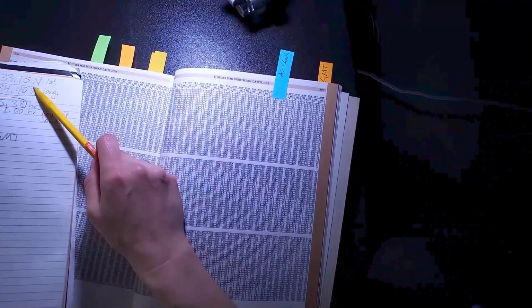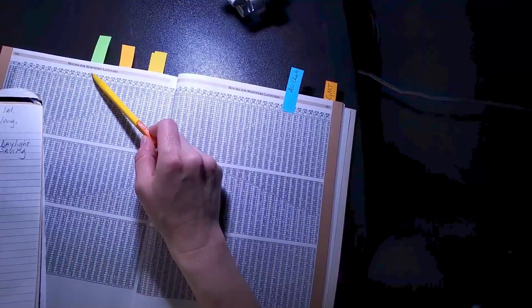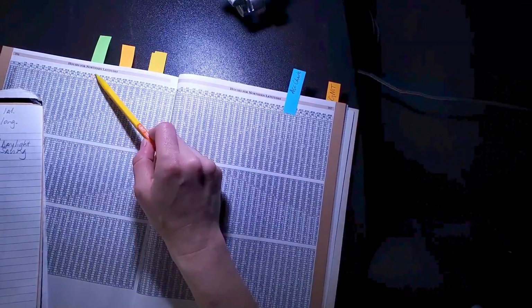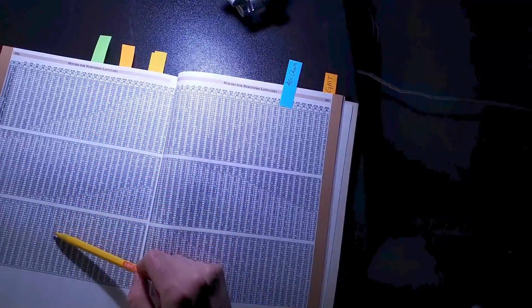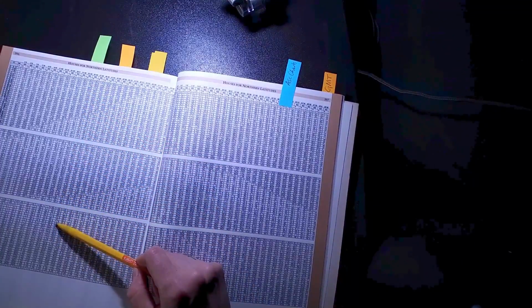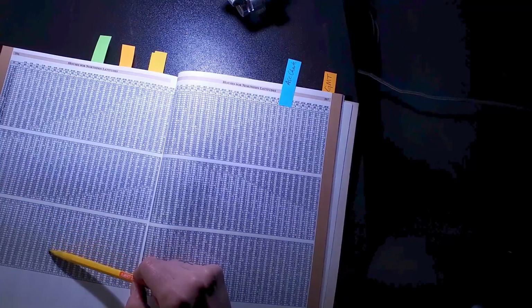And then on this table are the coordinates, the celestial coordinates for where your ascendant would be at the time of your birth, along with the sign.